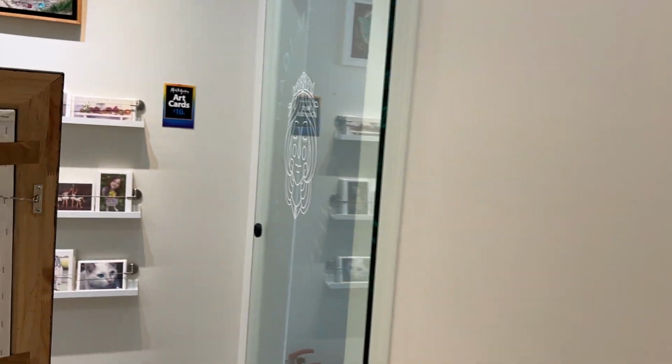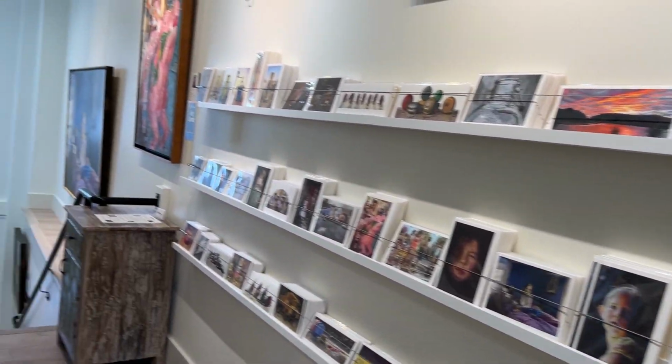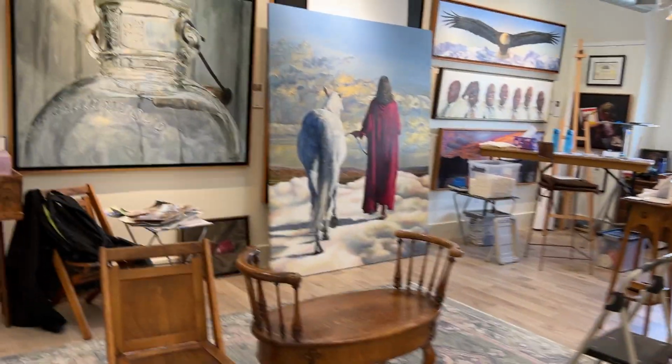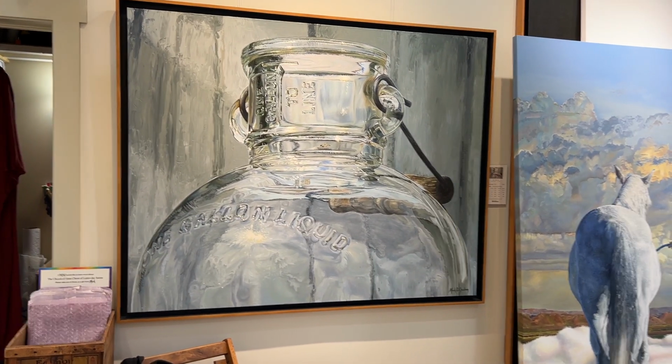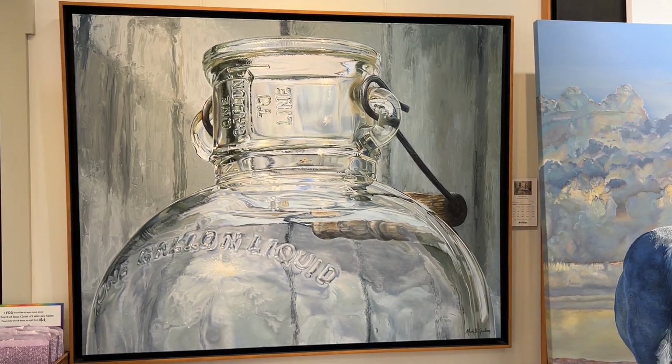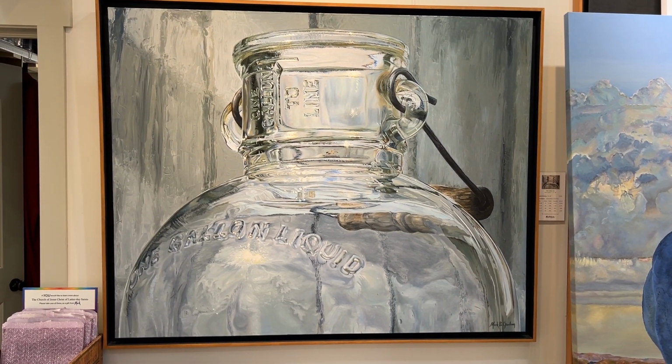So we'll shift back into my studio area. These principles are more complex, I suppose, when it comes to something like this, where we're dealing with translucency.